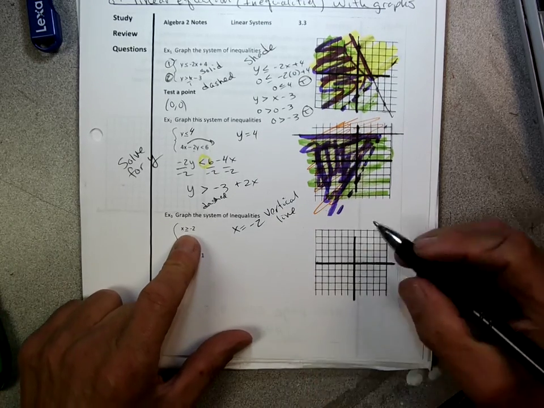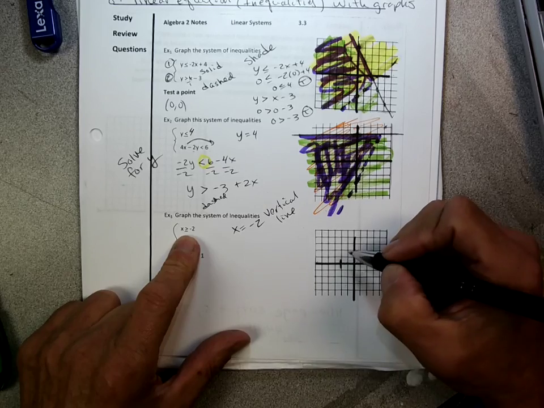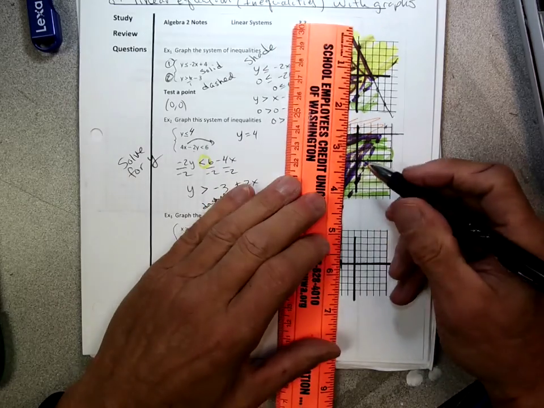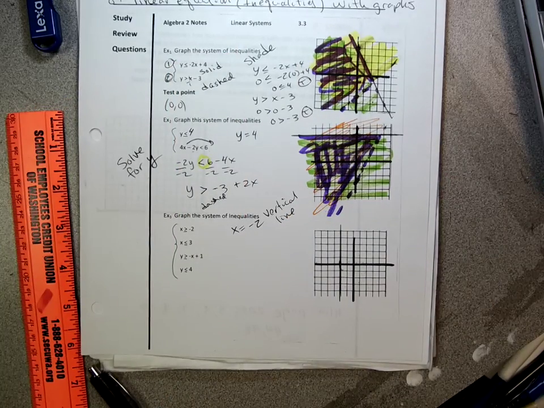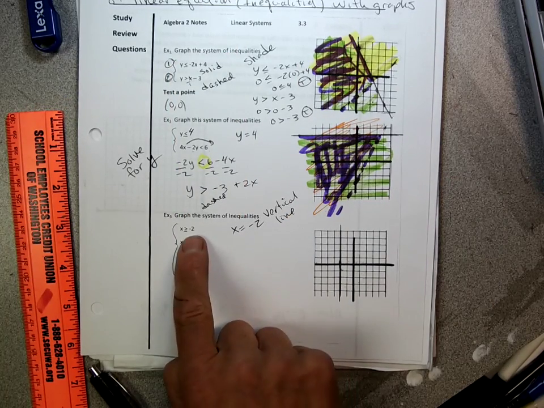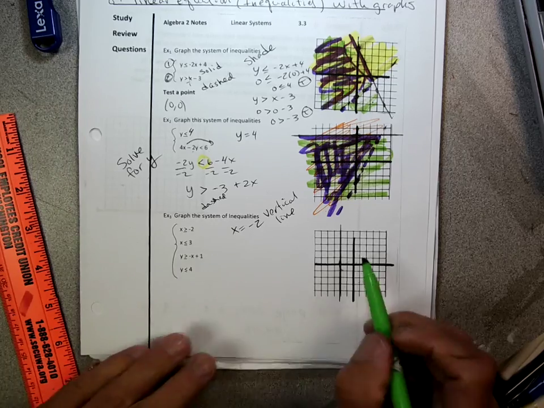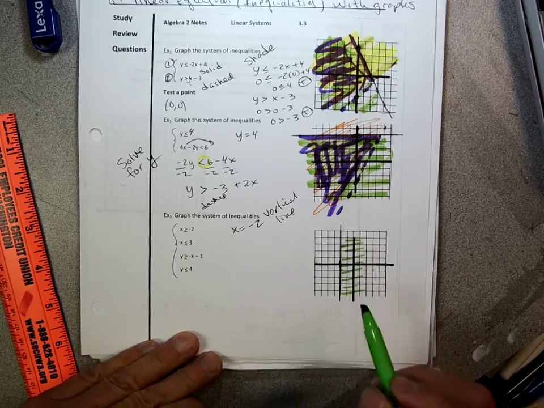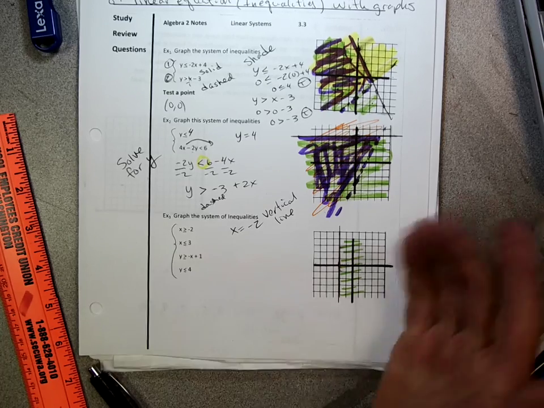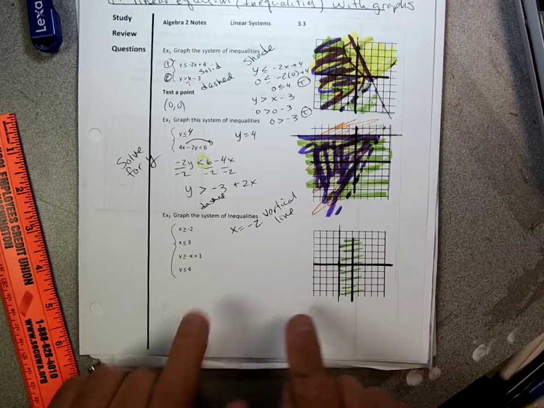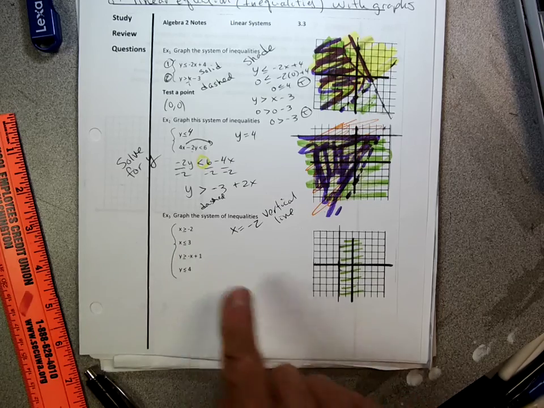So I'm going to go to negative 2, solid dot, shade straight up and down. Okay, that's going to be x is greater than or equal to negative 2. So that's going to shade that way. I'm not going to do all of it because I know the next one is going to be less than 3, so I'm going to put it in between negative 2 and 3. Okay, let's do that one.